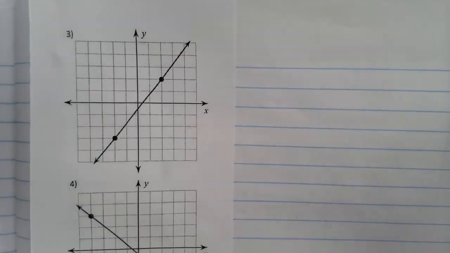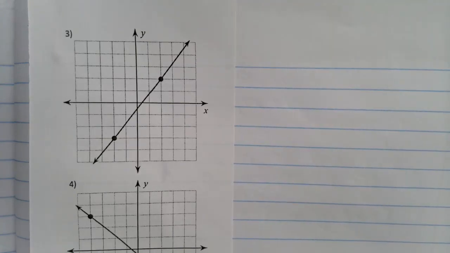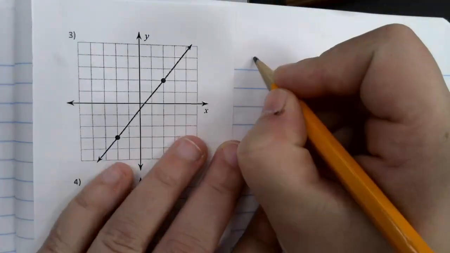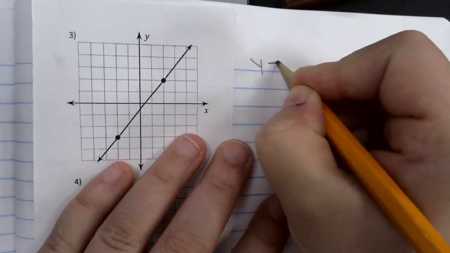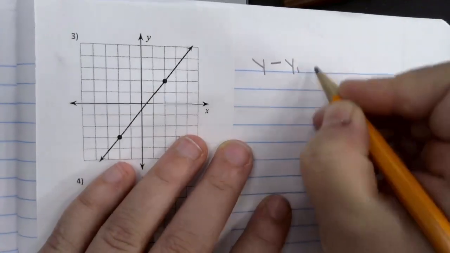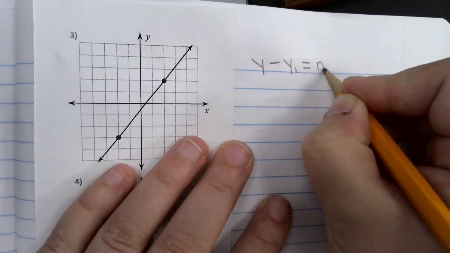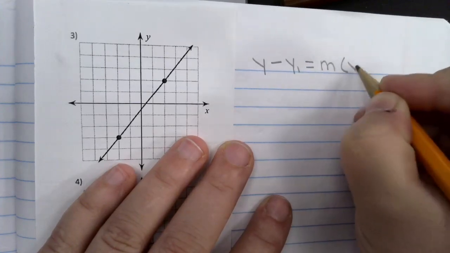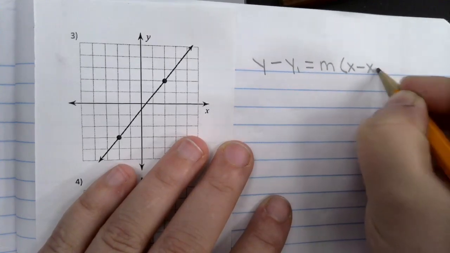Alright, so for number 3, we're given a line. So because we're given a line, we're going to write the equation. So let's start by writing out that equation since this is a new paper. Y minus y1 equals m times x minus x1.